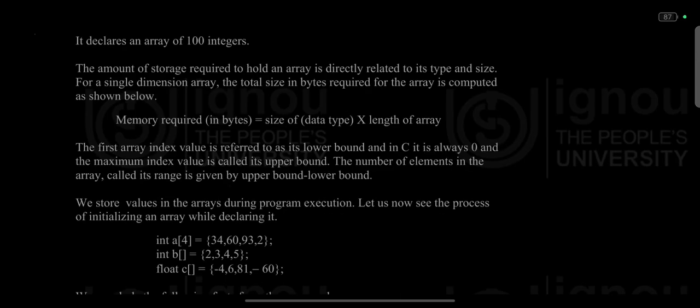The amount of storage required to hold an array is directly related to its type and size. For a single dimensional array, the total size in bytes required for the array is computed as shown below. Memory required in bytes is equal to size of data type x length of array.